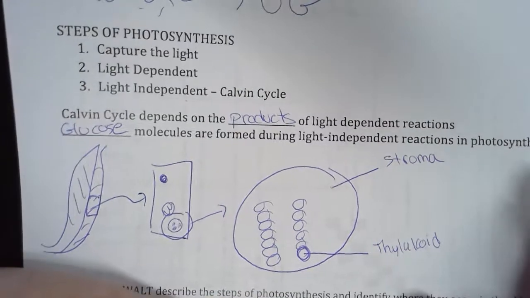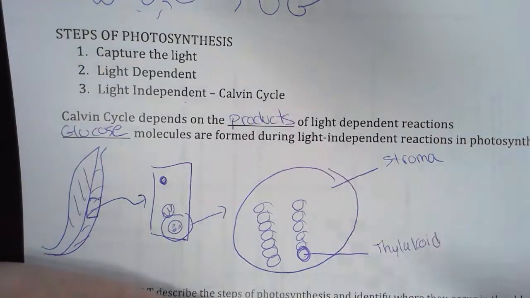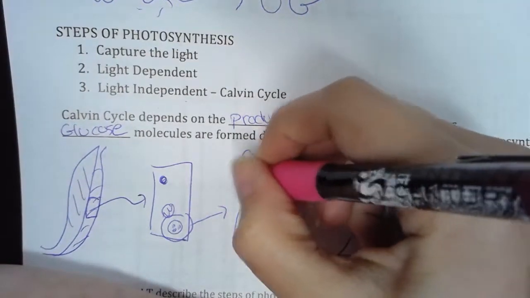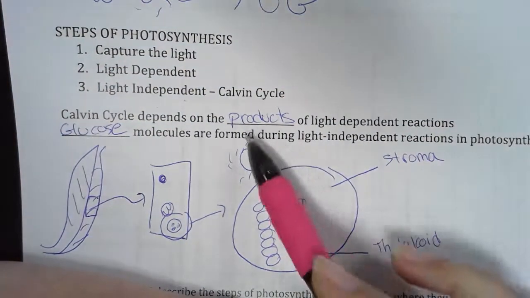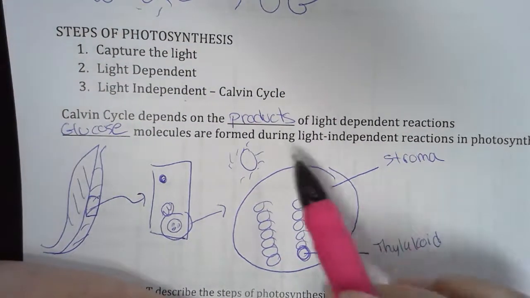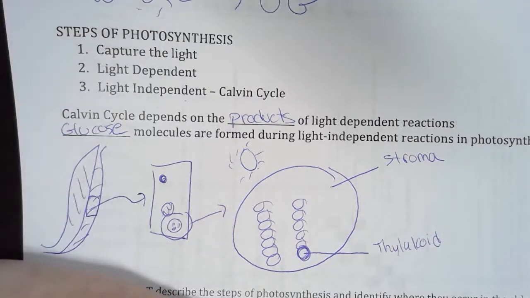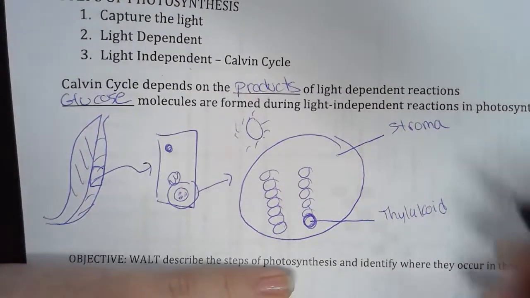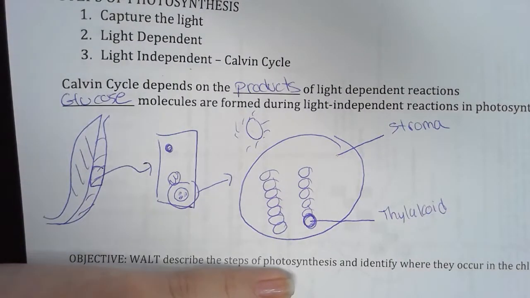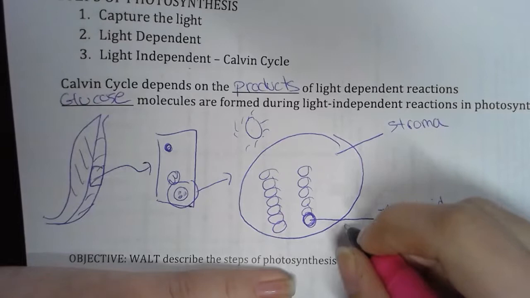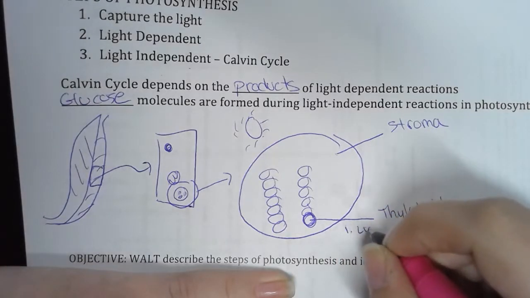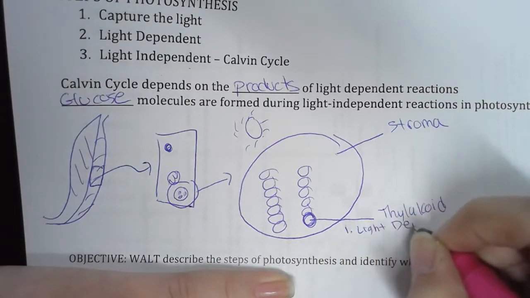Now, we are going to start with the first step, capture the light. Light, the sun, is captured by pigments in the thylakoid, one example is chlorophyll. So it captures the light. This is called the light-dependent reaction. This is the first step, light-dependent reaction.